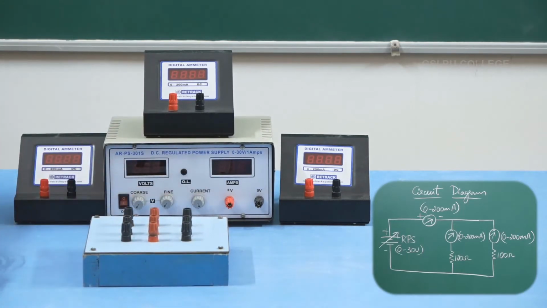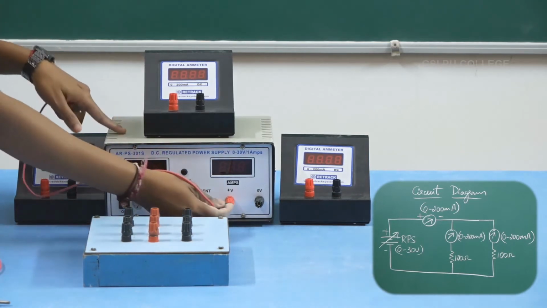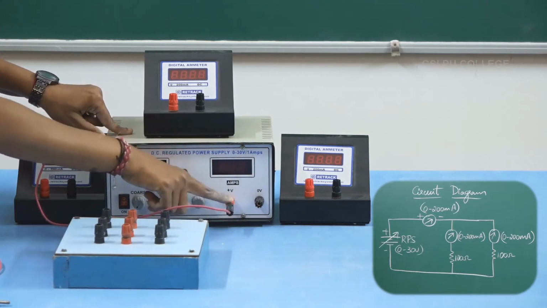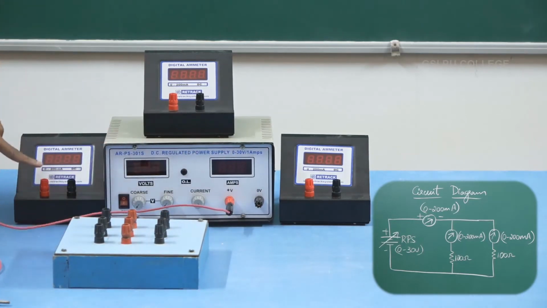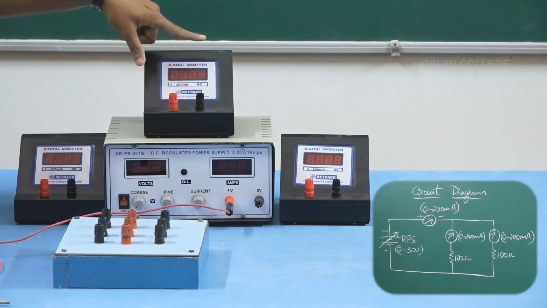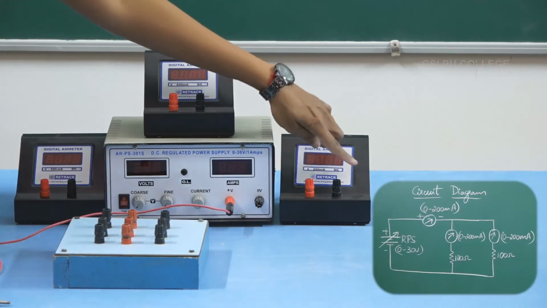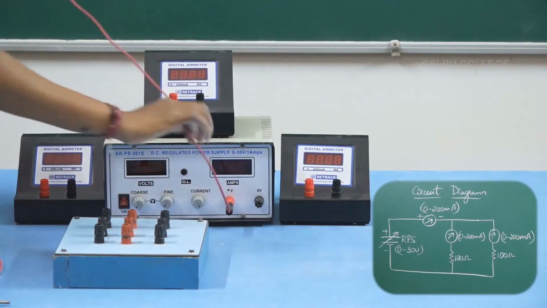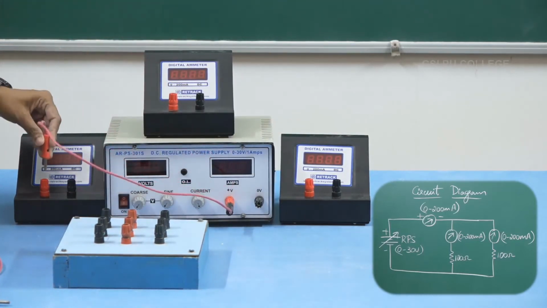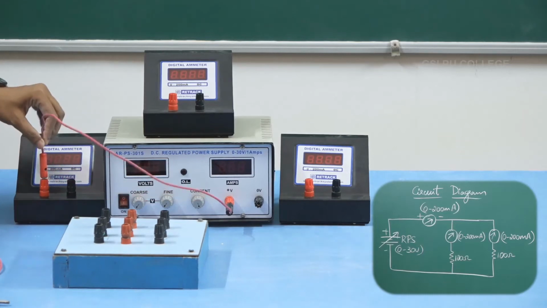Firstly, we have to connect the positive of the power supply to the positive terminal of ammeter I. So these are the positive and negative terminals of RPS, positive and negative terminal of I, positive and negative terminal of I1, positive and negative terminal of I2. Positive of the RPS must be connected to the positive terminal of the ammeter I.